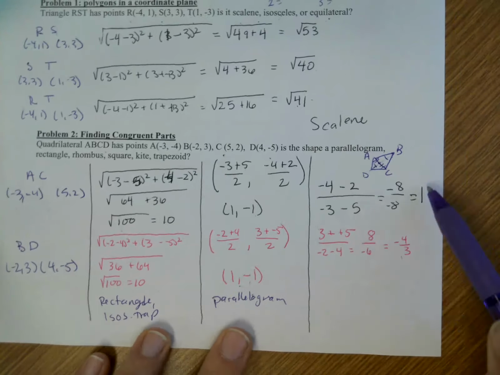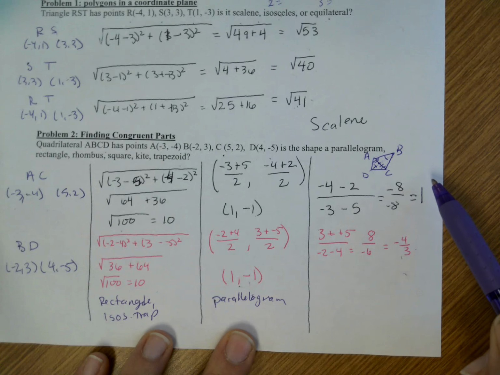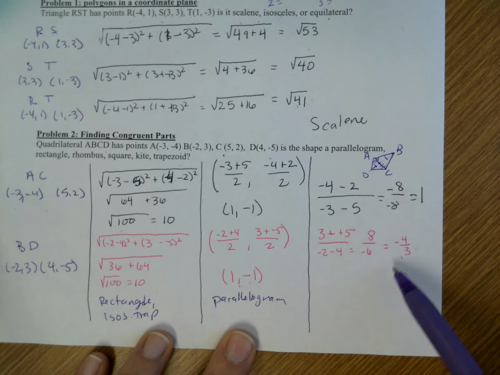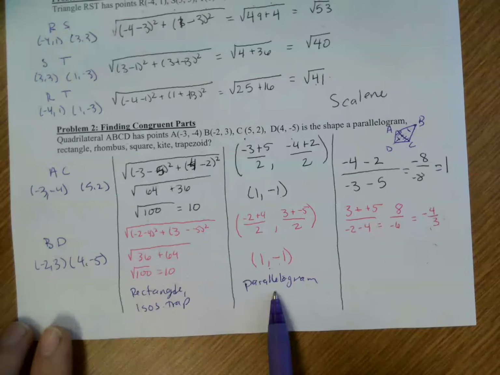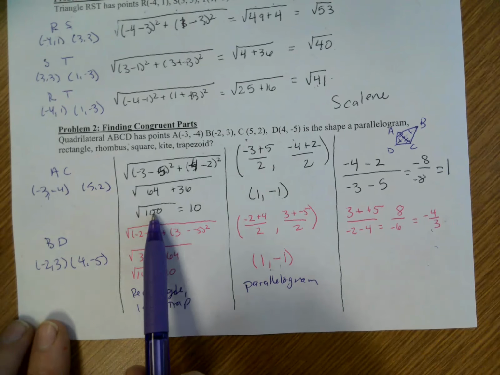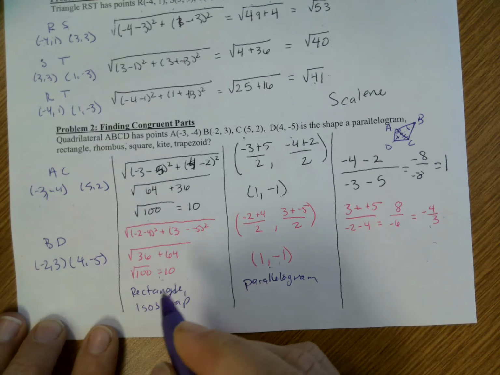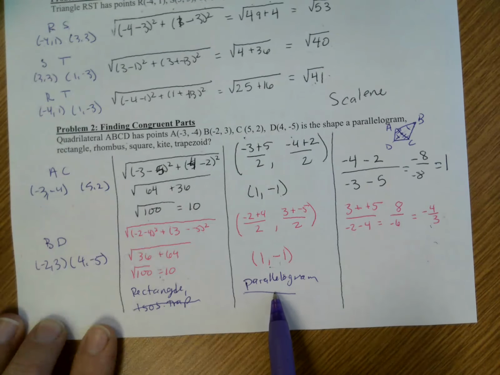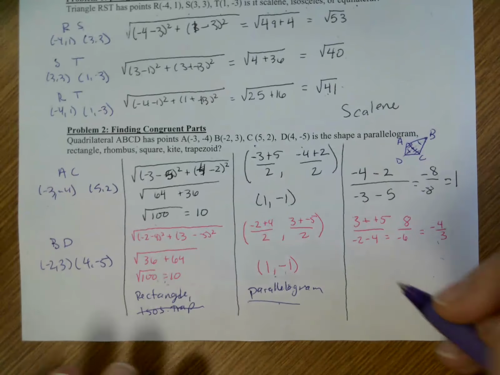And right here, my slopes are not the same, nor are they perpendicular. If the slopes were perpendicular, this would be a rhombus. But because they are not perpendicular, we don't have anything. So we know for sure it's a parallelogram. Because the diagonals are the same, and I know for sure it's a parallelogram, it's not an isosceles trapezoid. So if it's a parallelogram and the diagonals are congruent, then this is going to be a rectangle.